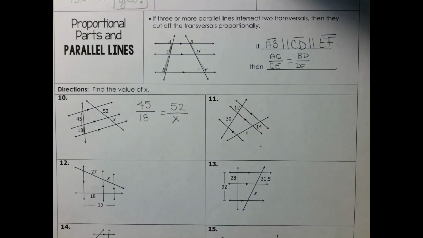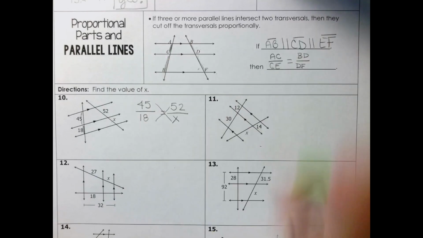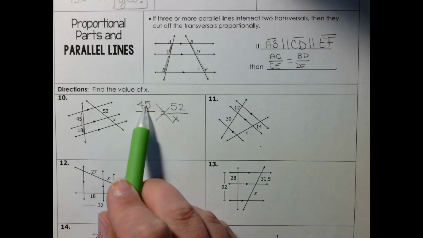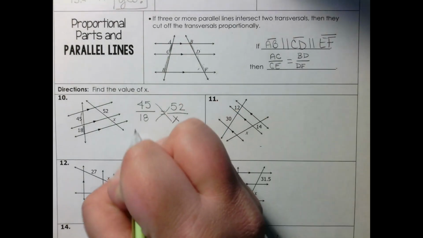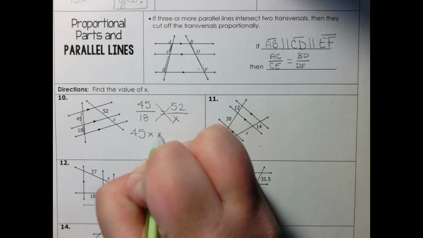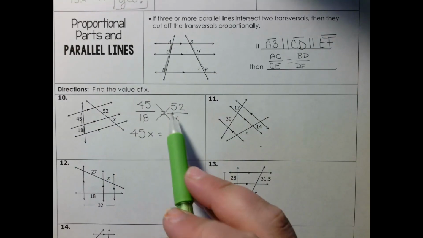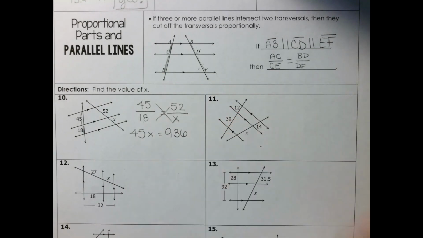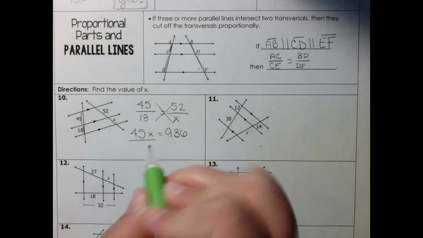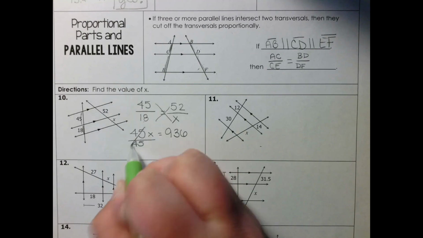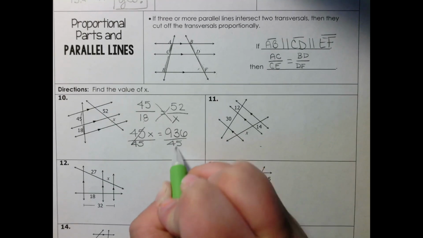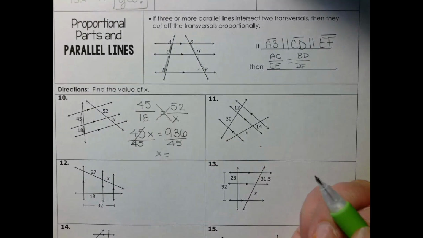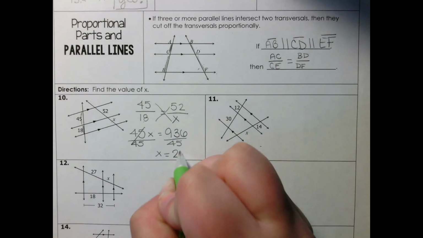Now we're going to cross multiply. So I have 45 times X, 45X equals 18 times 52, or 936. Then I'm going to divide both sides by 45. And I get X equals 936 divided by 45, or 20.8.